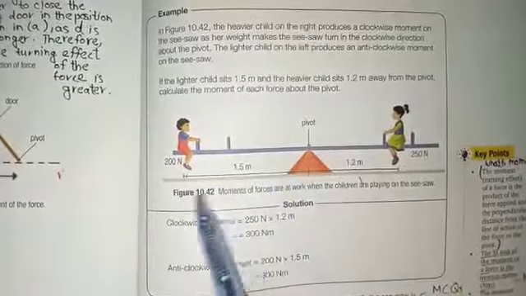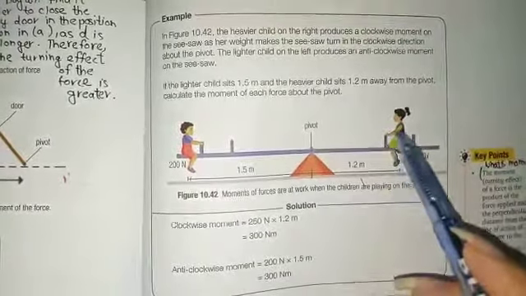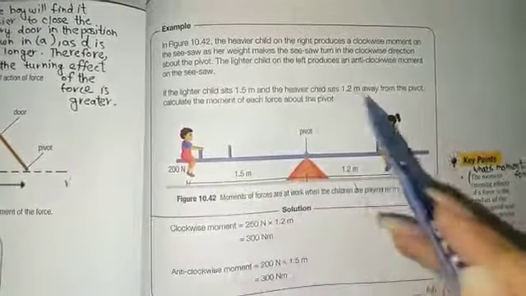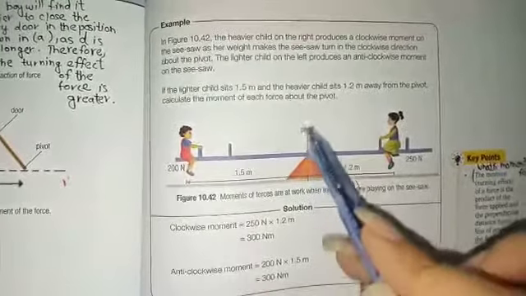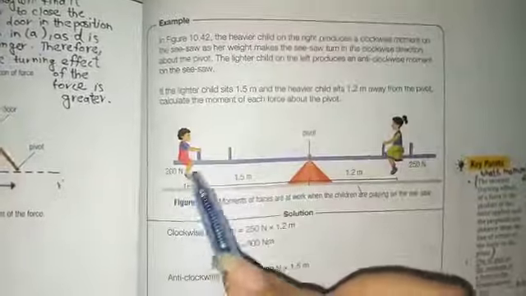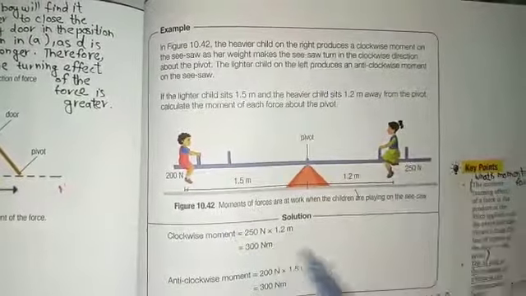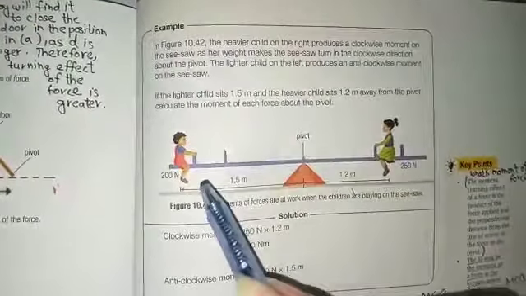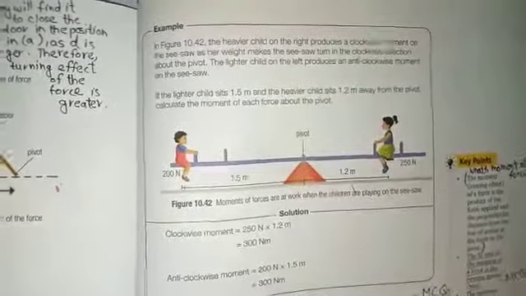Now class, just look at figure 10.42. Here the heavier child on the right produces a clockwise movement on the seesaw, as her weight makes the seesaw turn in the clockwise direction about a fixed pivot point. Now class, come towards the left side. Here the lighter child on the left side produces an anti-clockwise movement. So class, the lighter child on the left produces an anti-clockwise movement on the seesaw.